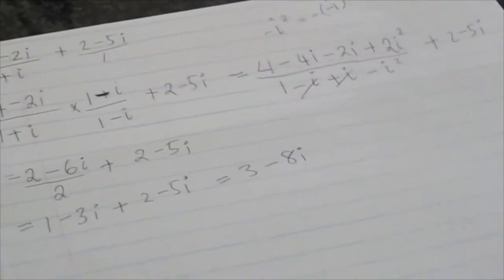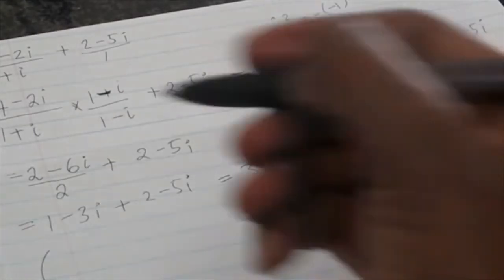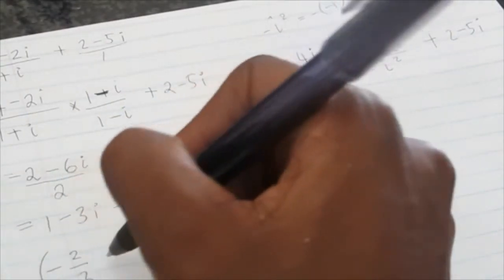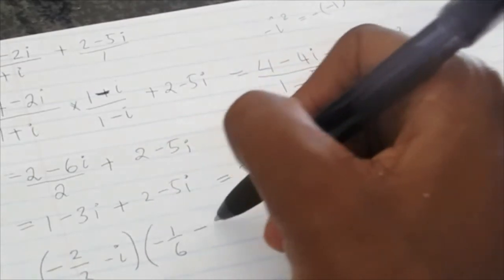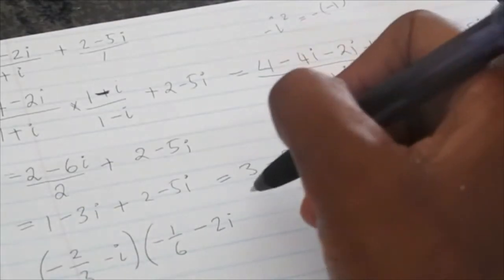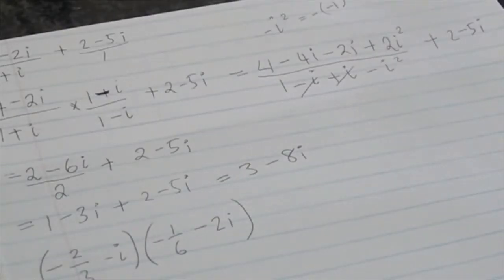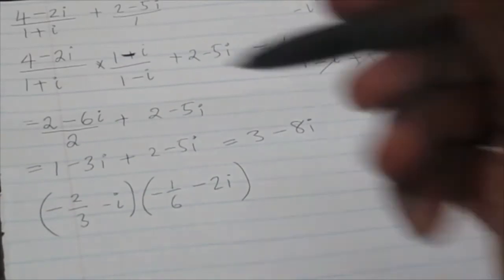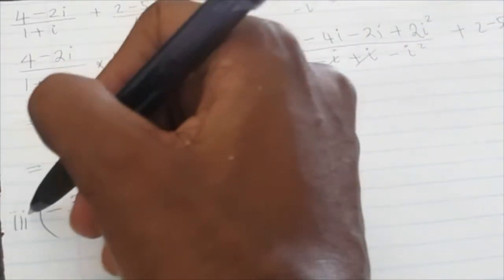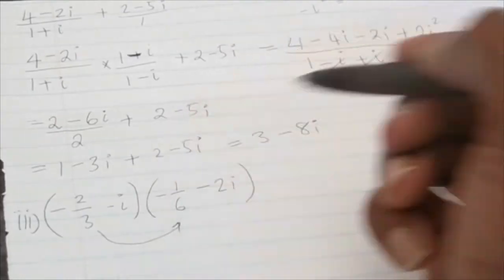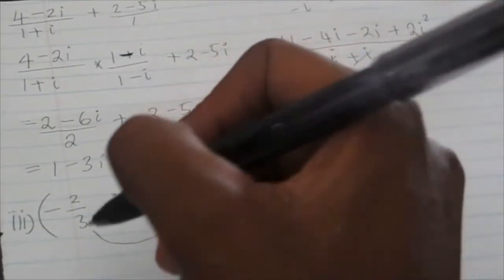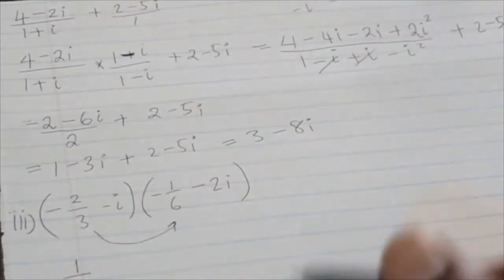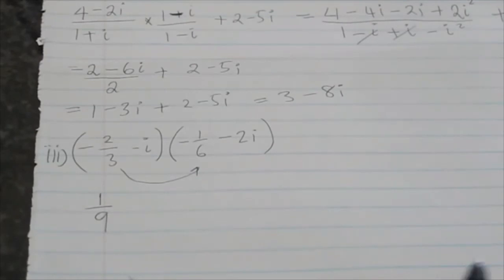The next one is a multiplication of two complex numbers, minus 2 over (3 minus i) and minus 1 over (6 minus 2i). We know how to multiply complex numbers. So this is number 3, let me just label it. So this times that. When you multiply them, negative and negative, your answer will be positive. The answer is 2 over 18, which is the same as 1 over 9.